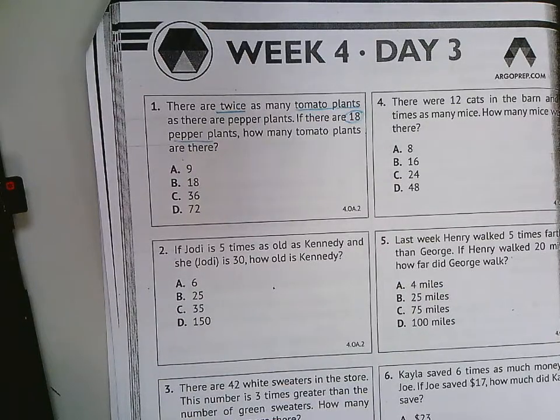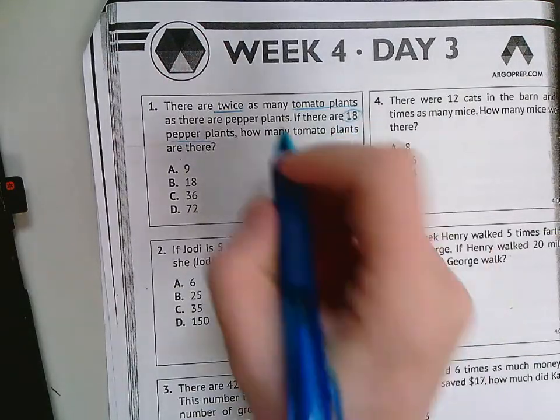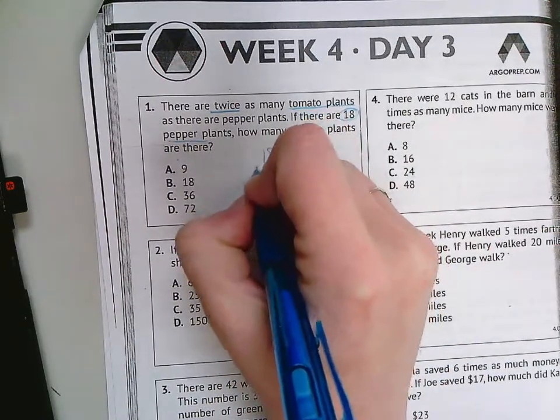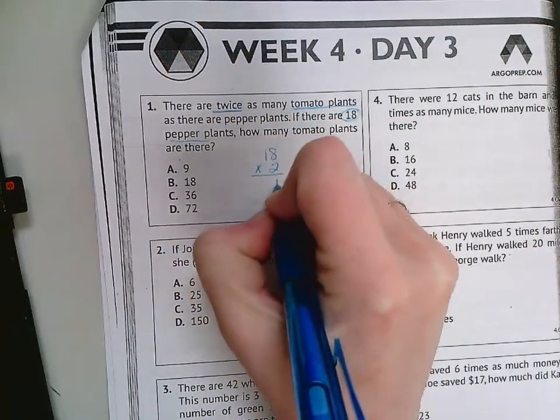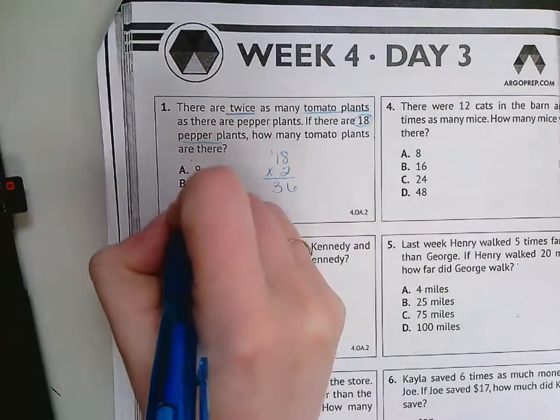Sorry, it got blurry there. So to find the tomato plants, I need to take twice this amount, and twice is times 2. So 18 times 2 is 36, and that matches letter C.